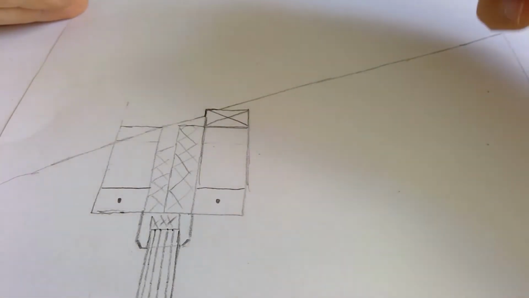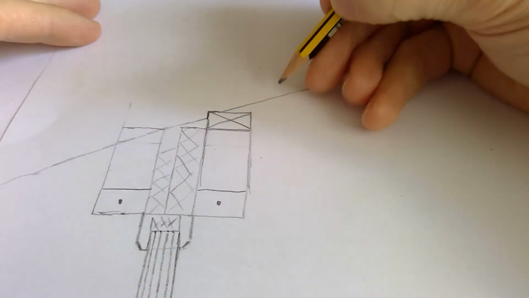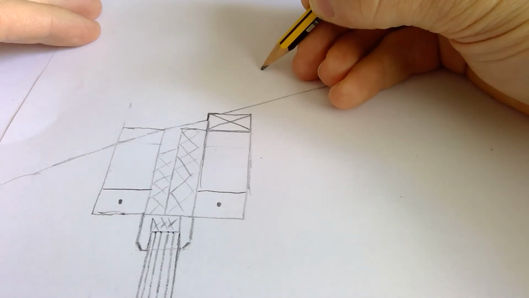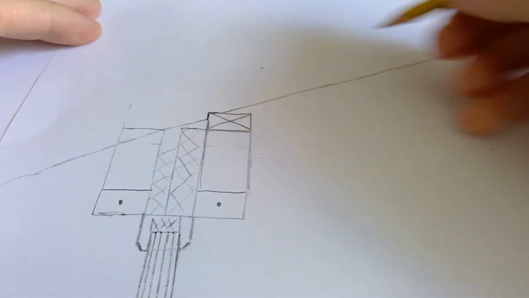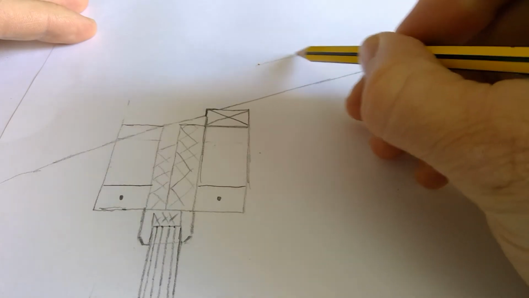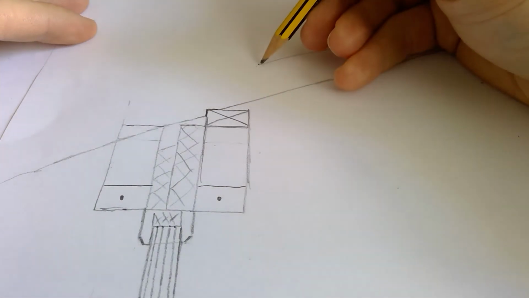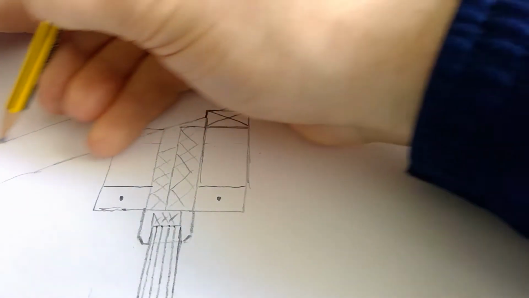Our standard rafter is 150 millimeters in size, so we'll just go out your 150 divided by 5, which is 30, and extend that off lightly. This is all done lightly first of all.